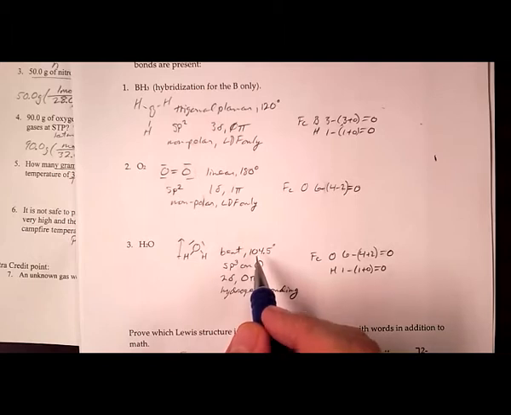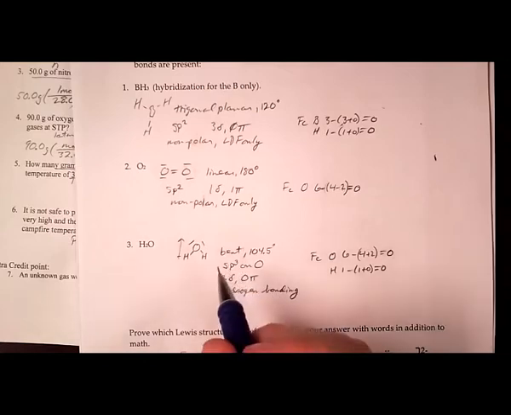In fact, I've also seen when it was free response that they accept anything from, I think, like 104 to 107 or something like that. Anyway, there's a range. How many bonds do I have of what type?